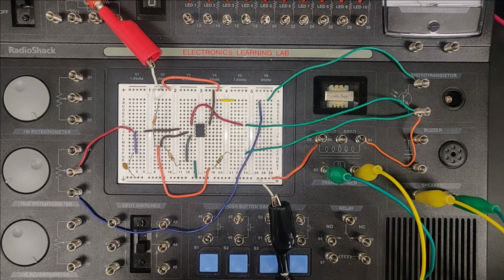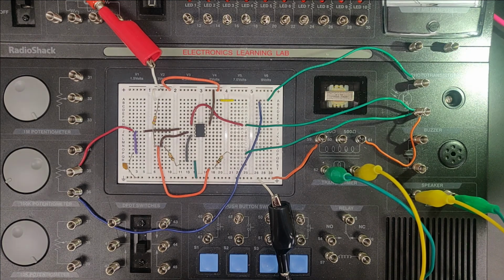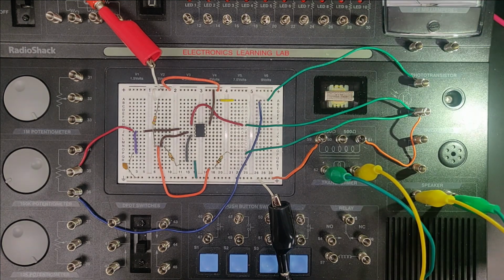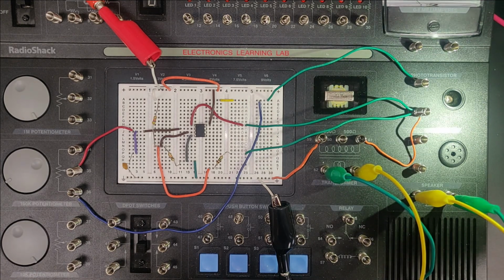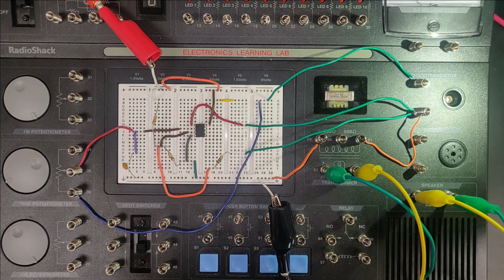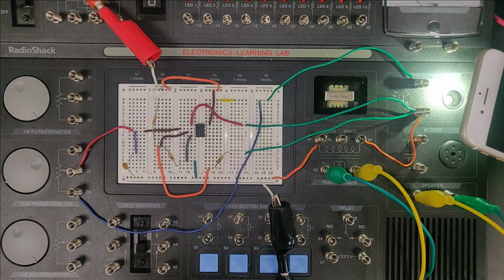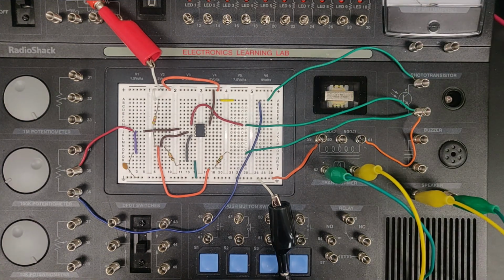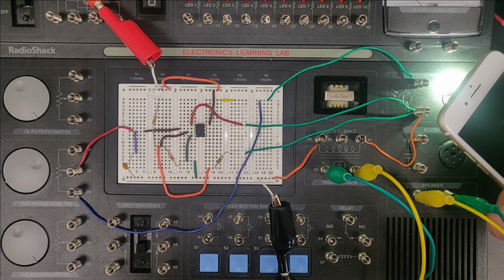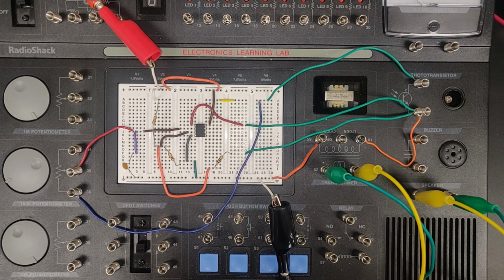And let's see what happens if we give the transistor more light. So I'm bringing in a flashlight, and now you can definitely hear it. It's actually kind of annoying. Maybe like an R2 scream. Anyways, as we give the phototransistor more light, we get a much more high-pitched sound.